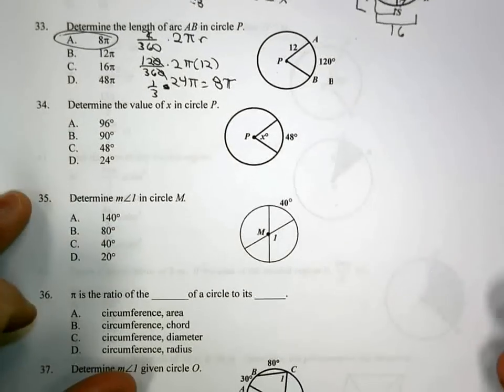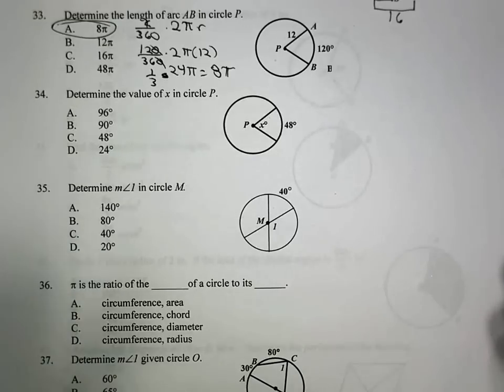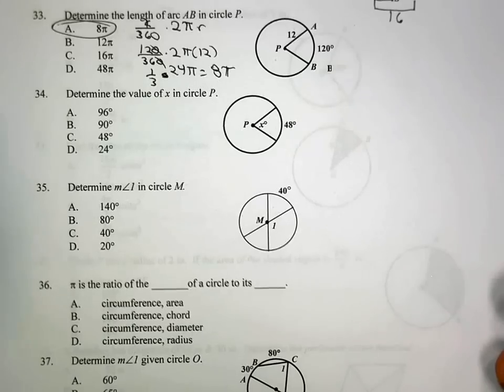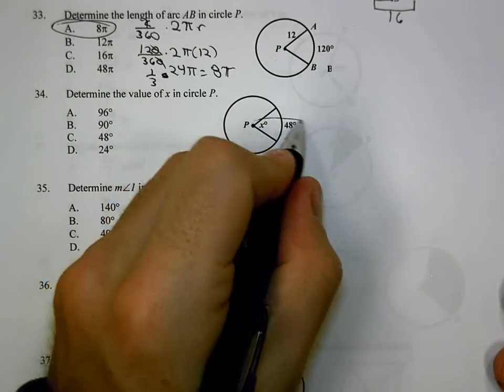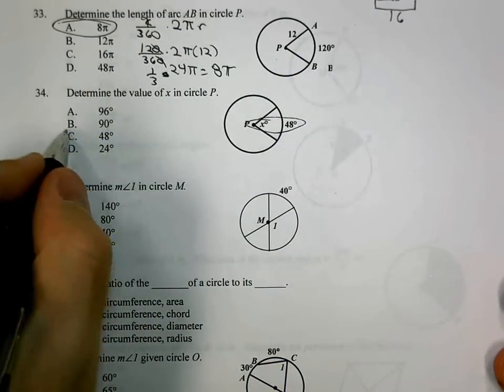34, we're looking for the value of x in our circle. If we look at x, x is a central angle. The central angle is the same as the arc, so easy enough, it is just 48.